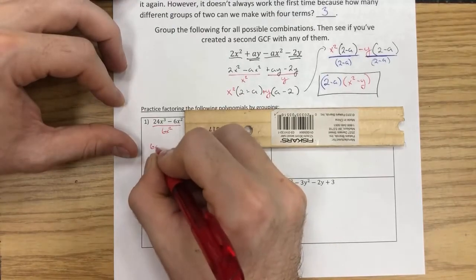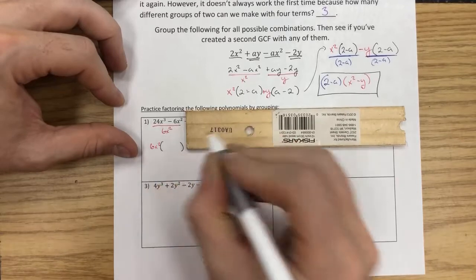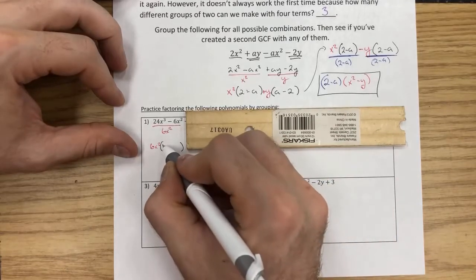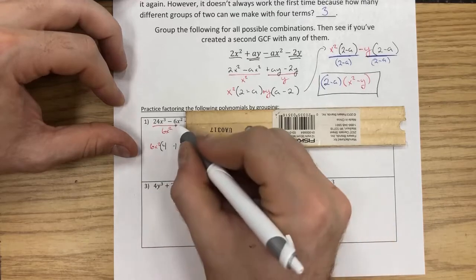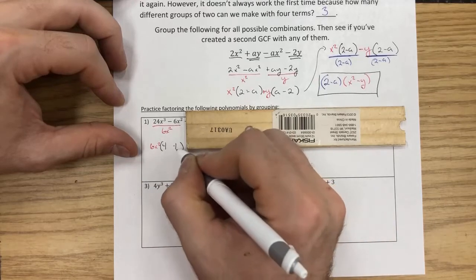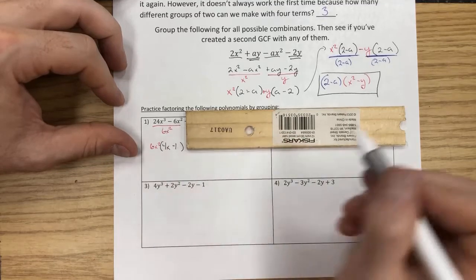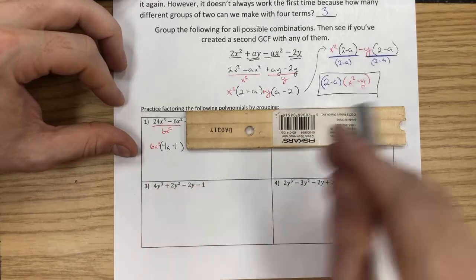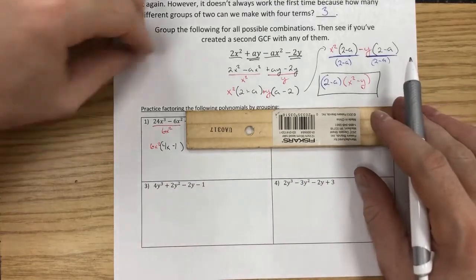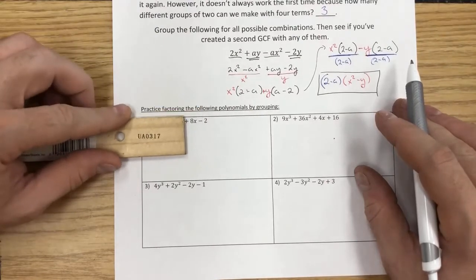So I'm going to write a 6x squared outside a set of parentheses. 24 divided by 6 is 4. 6 divided by 6 is 1. Then I'm going to take away the x squared, so nothing left right here. Take away an x squared, which leaves me with 1x. So I have a 6x squared times 4x minus 1. And then we do it to the other side.